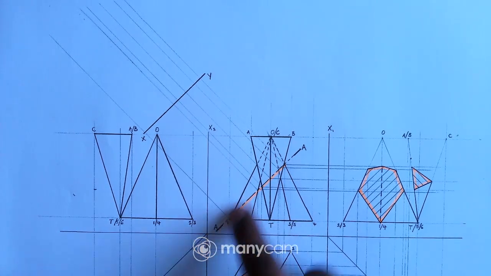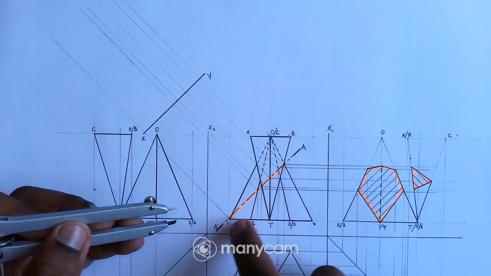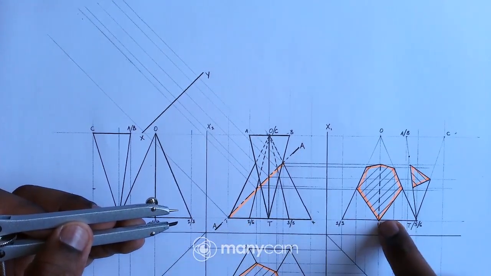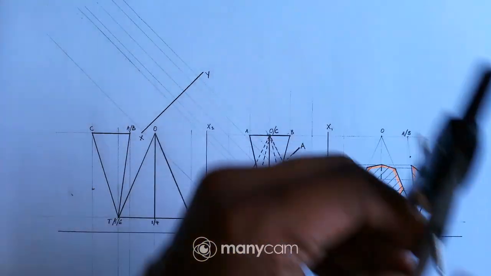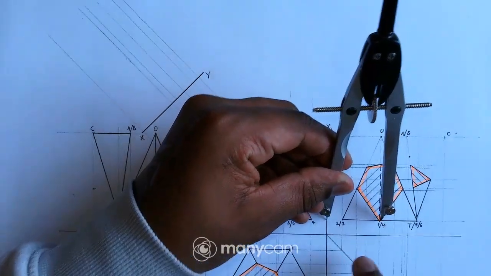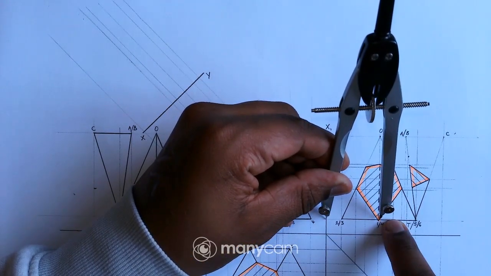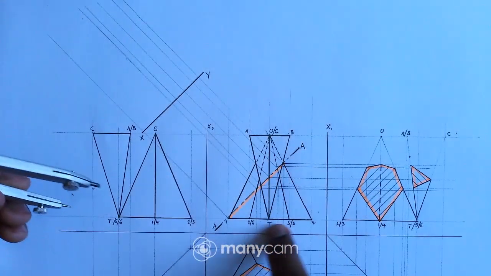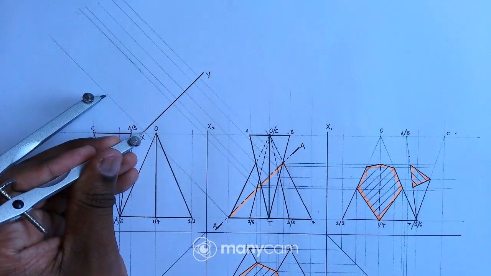So I'll start with the hexagonal pyramid, right? So the cutting plane is cutting that pyramid from here. So that point is there from our sectional left view. So I'll have to take that distance from the XY line to the point, from the XY line to the point, right? And then I'll use this line to mark a point up there.